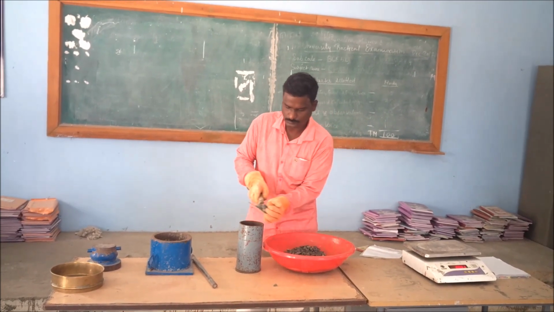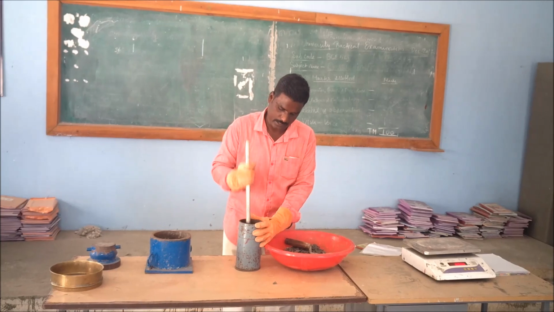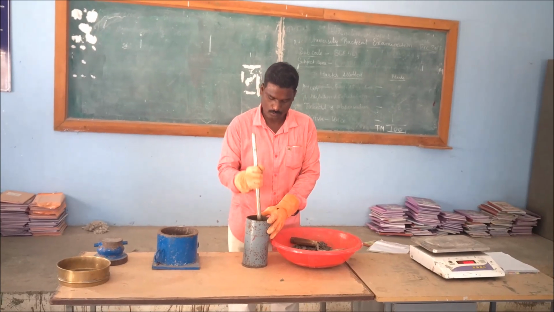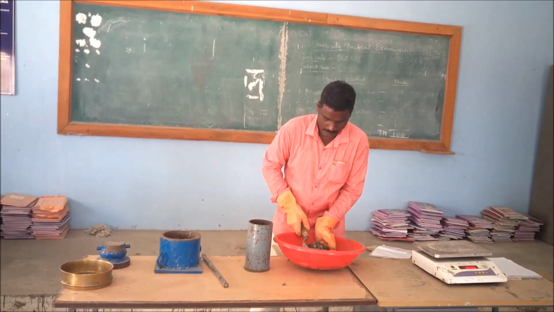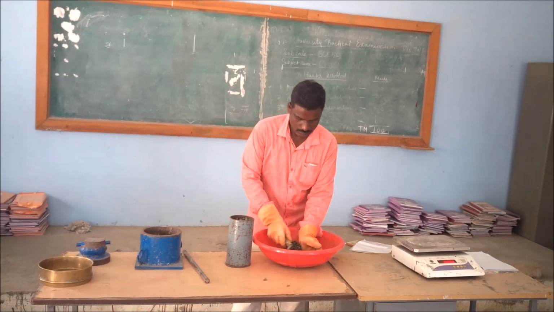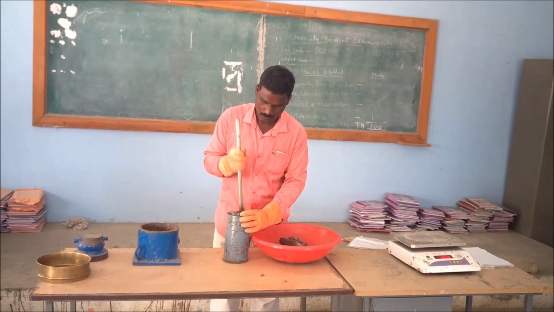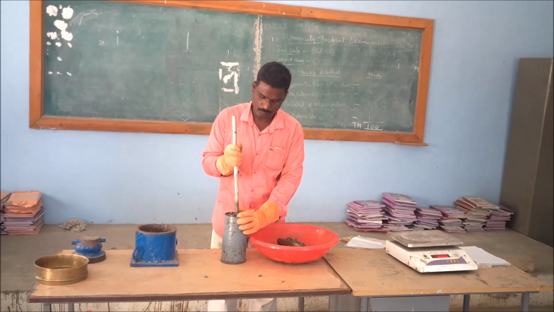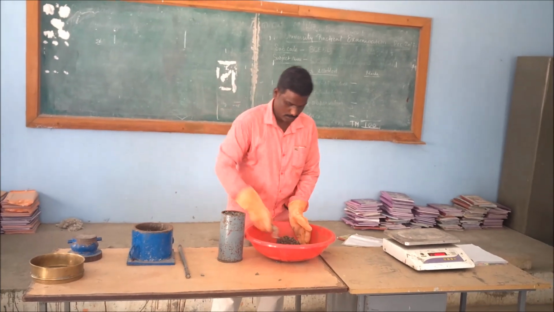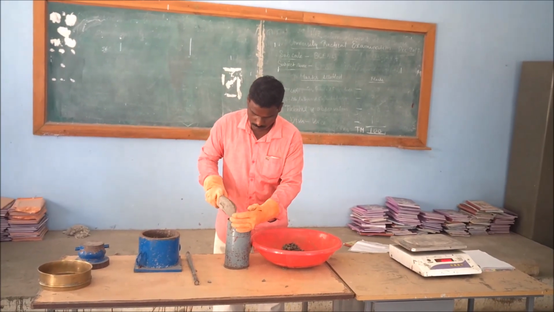Now the second layer is filled, again with 25 tamping strokes using the tamping rod. Now the third layer is filled. Now it is leveled.